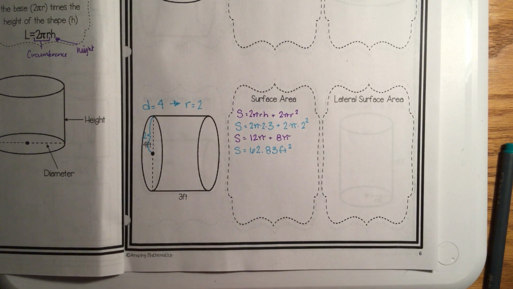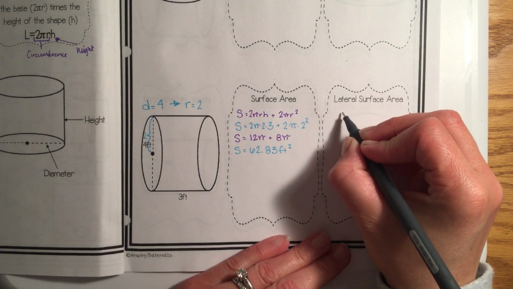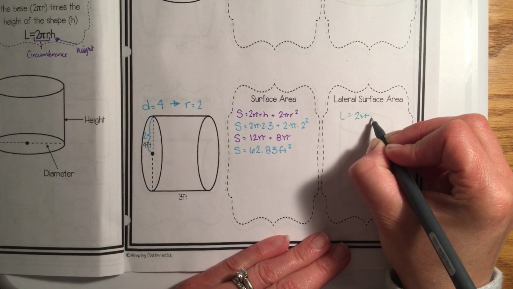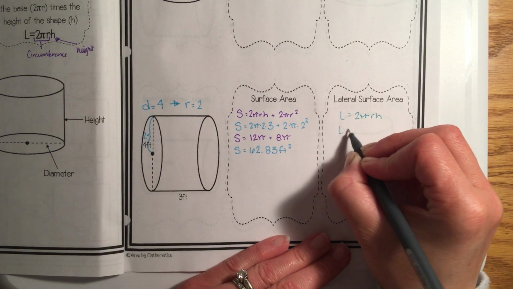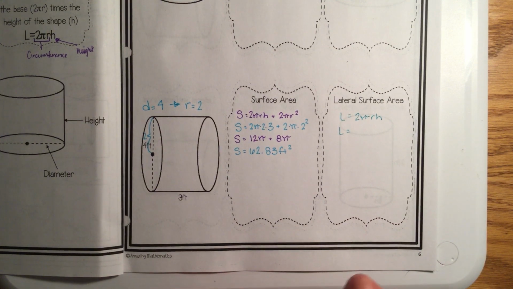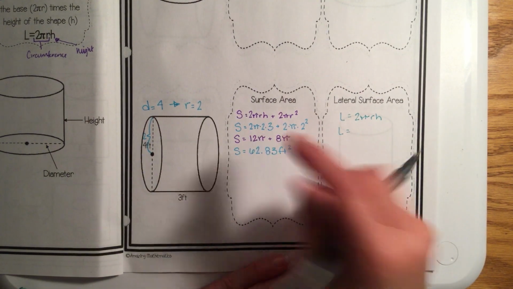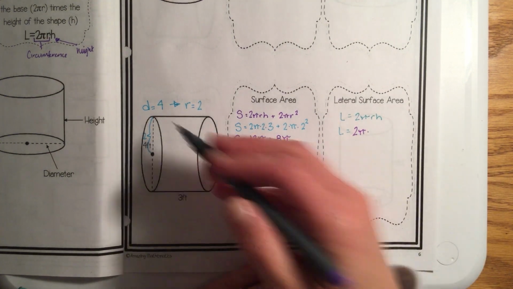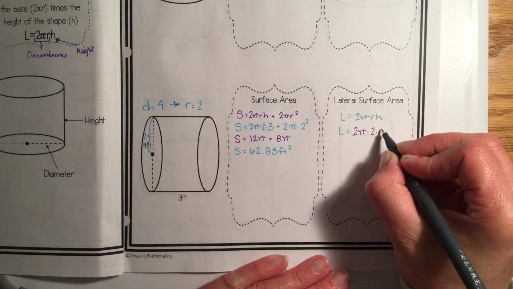So now we're going to do the lateral surface area. Two pi RH. And if we do 2 pi RH, we can just plug in what we know. It's actually right here. 2 pi, the radius is 2, and the height is 3.